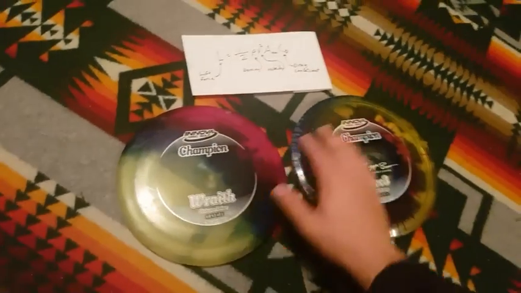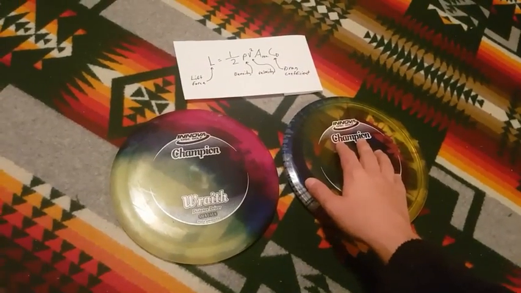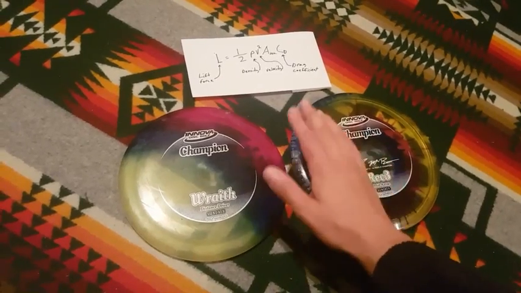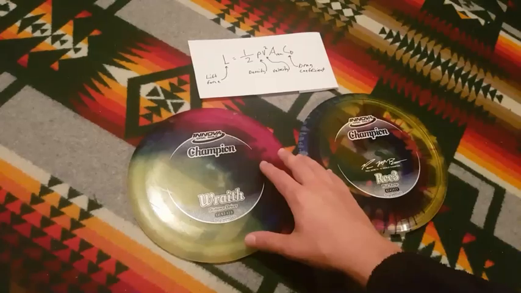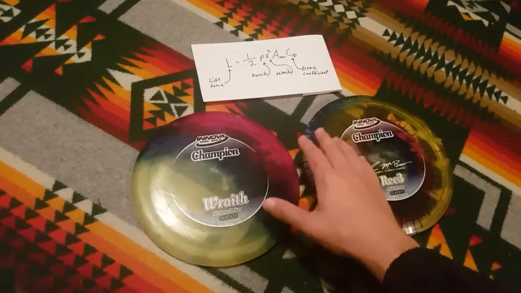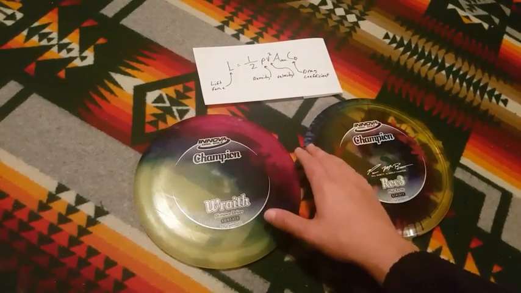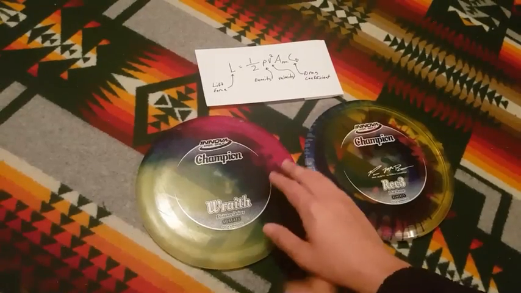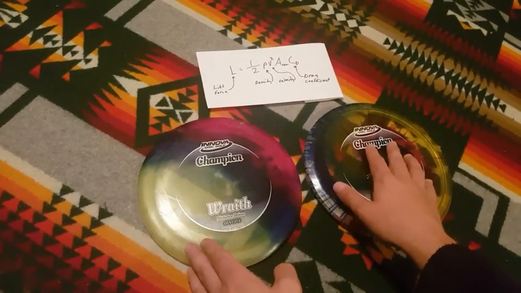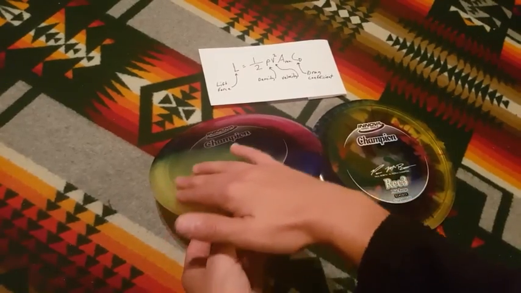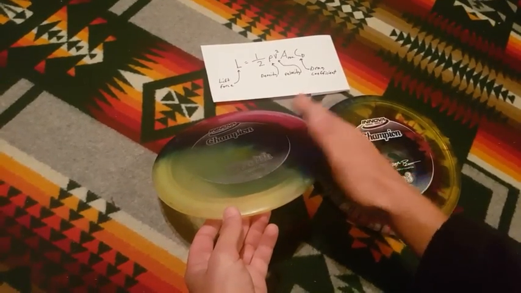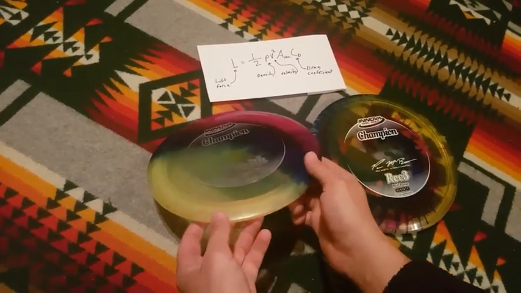Now, both of these discs will have roughly the same drag coefficient, because the drag coefficient on a frisbee is nearly identical to the drag coefficient of an airplane's wing, and that is because these achieve lift in the same way. They're curved on top so that the air traveling over the top of the disc is moving faster than the air traveling below the disc.